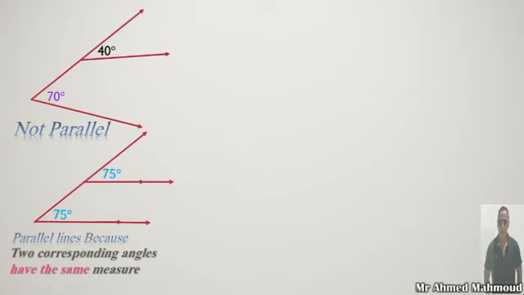Another case. This is a line, and this is the second one. It's clear that the lines are not parallel. But why? They are not parallel because if we have a transversal like this and the first angle here equals 60 and its alternate angle equals 20, we have alternate angles that are not equal. That makes the two lines not parallel.